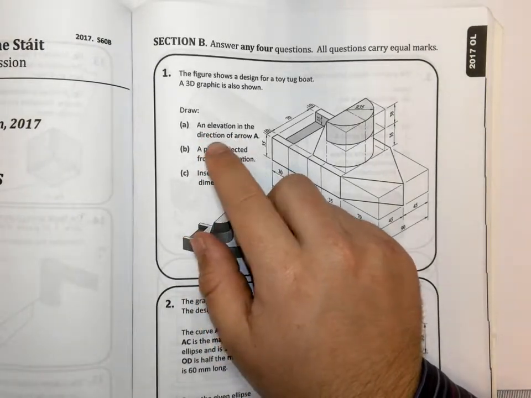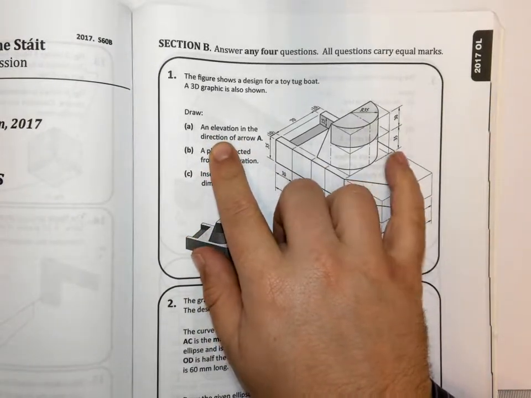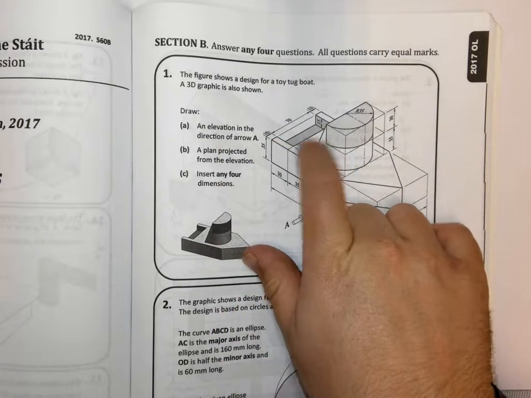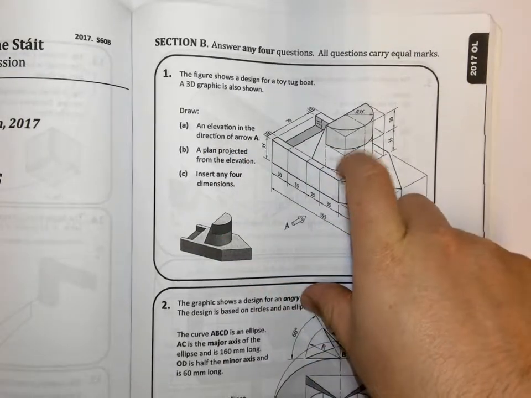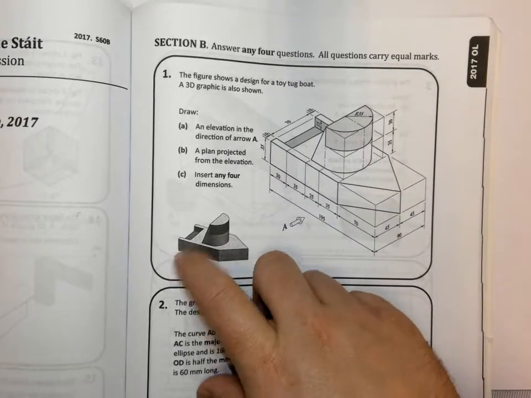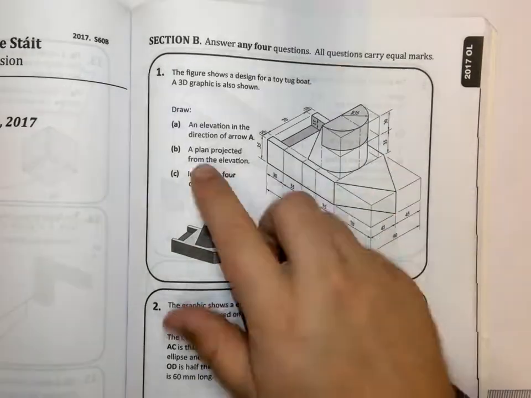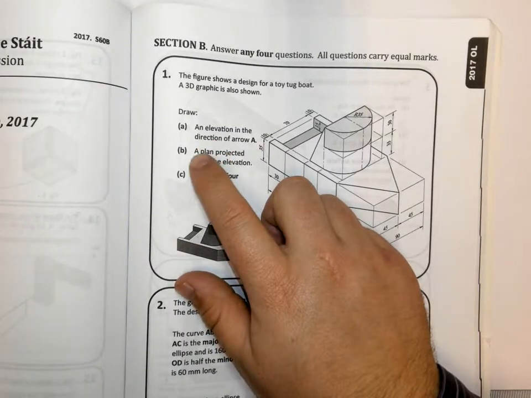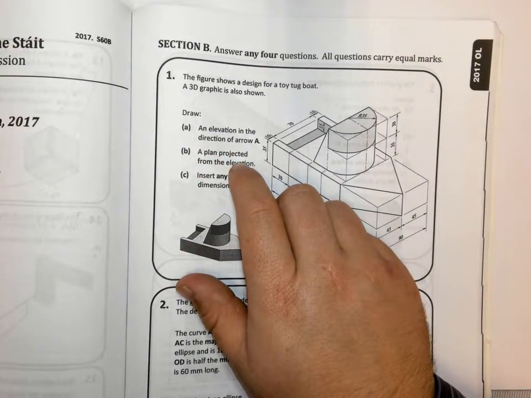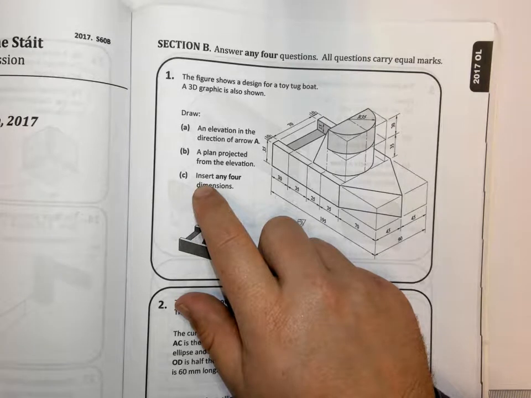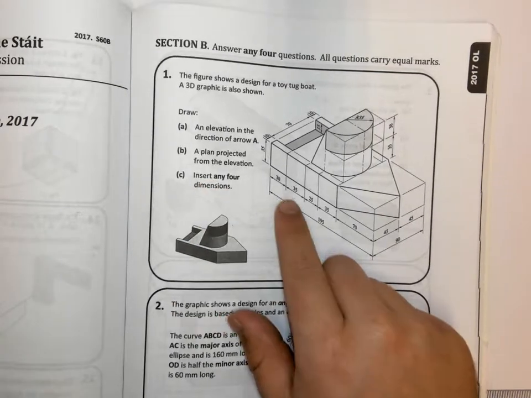Draw an elevation in the direction of arrow A, and this is a toy tugboat. So we have a pictorial drawn here, and a 3D graphic drawn there. Pictorial means it's a 3D representation. So, Part B, draw a plan projected from the elevation. Part C, project any 4 dimensions.